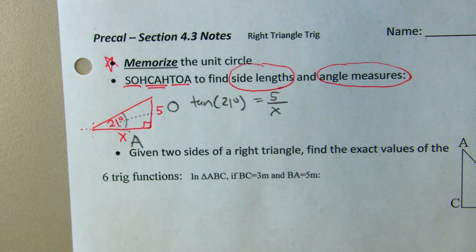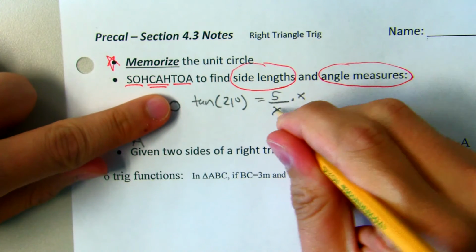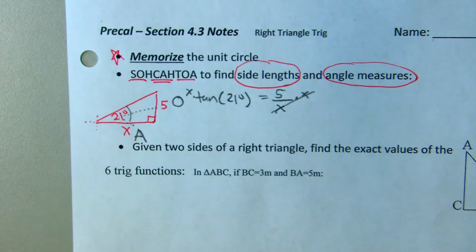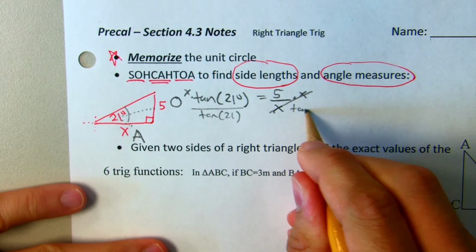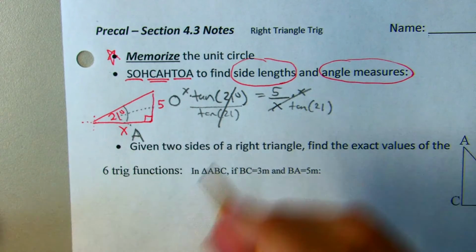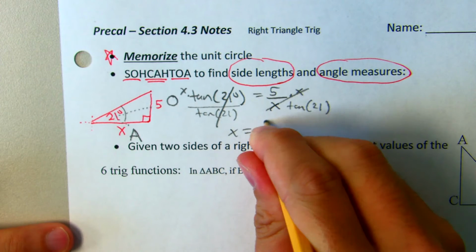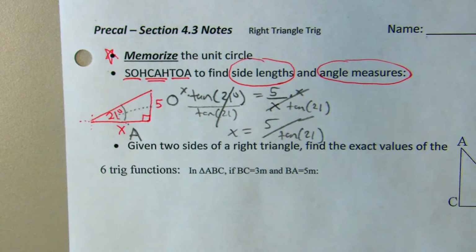Now we have an equation that we can solve for x. I don't usually go through this many algebra steps, but I can multiply both sides by x, and then divide both sides by the tangent of 21. But really all I'm doing is switching x and the tangent of 21. So my exact answer could be x is 5 divided by the tangent of 21. Depending on what that question is supposed to represent, say somebody wants to know the height of the building, saying 5 divided by the tangent of 21 degrees is not real helpful.